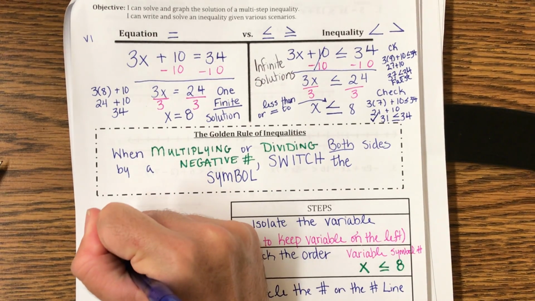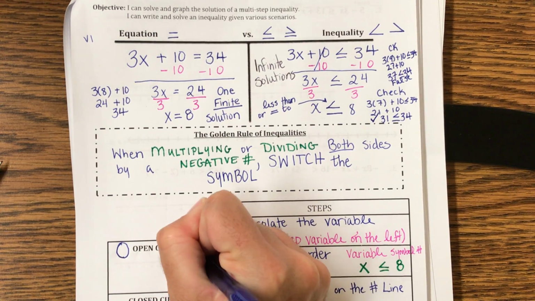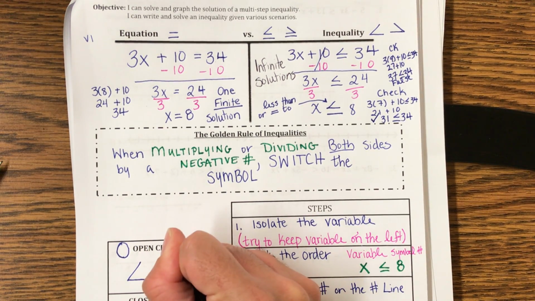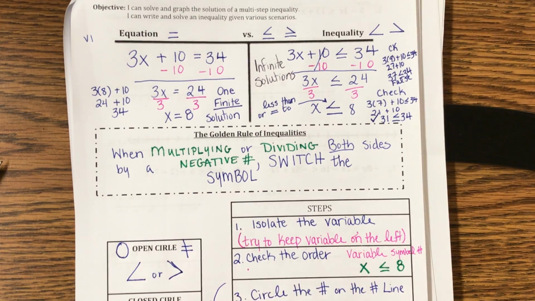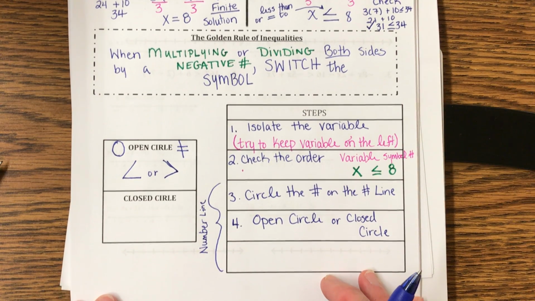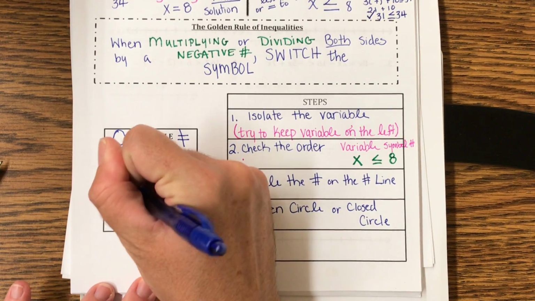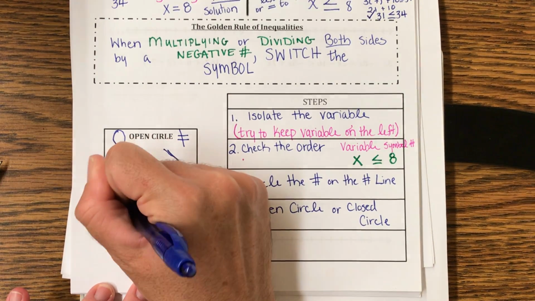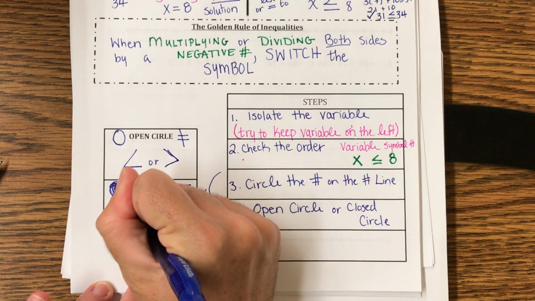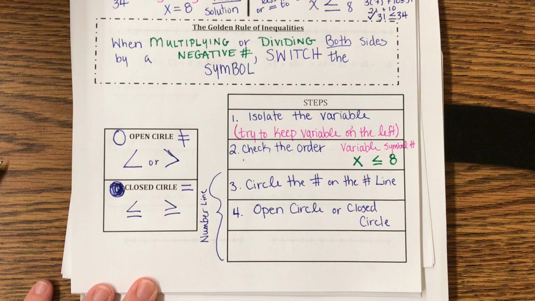Now remember, an open circle is anything that is not equal to that number. So that would be a less than or the greater than symbol. Those would be your open circles. You're going to have a closed circle, you're going to shade in the circle, if it is equal to the number. So a less than or equal to or a greater than or equal to would be the closed circles.